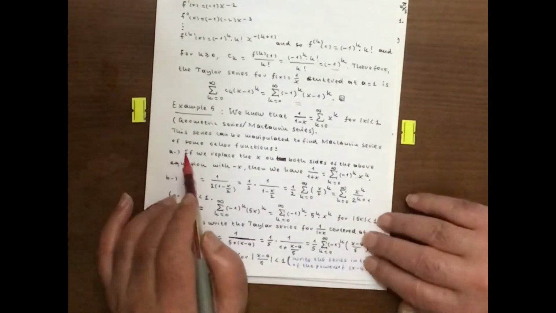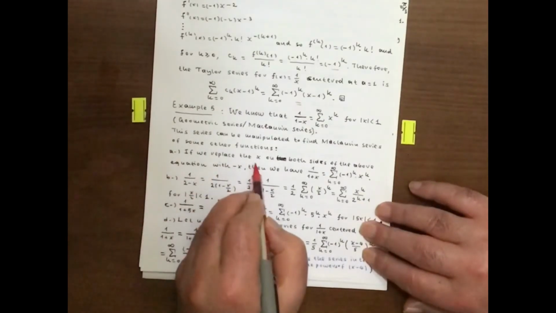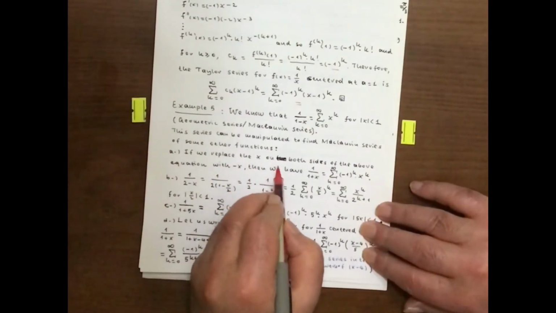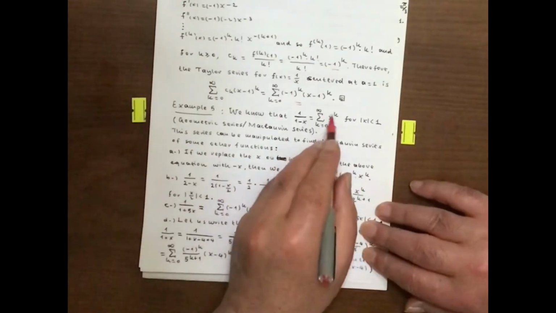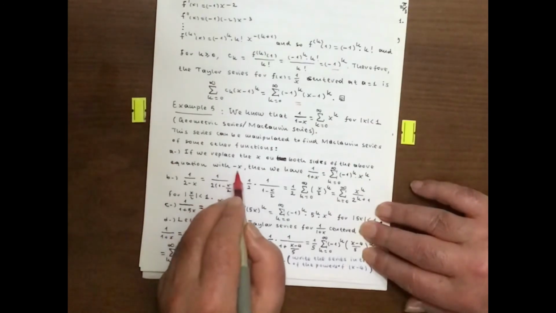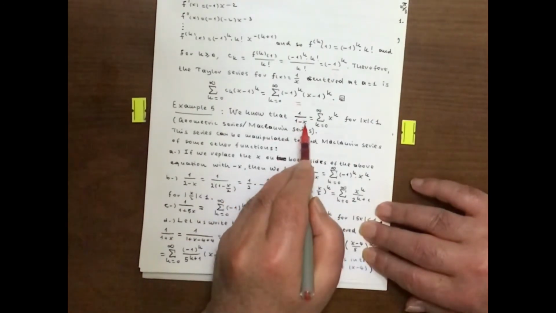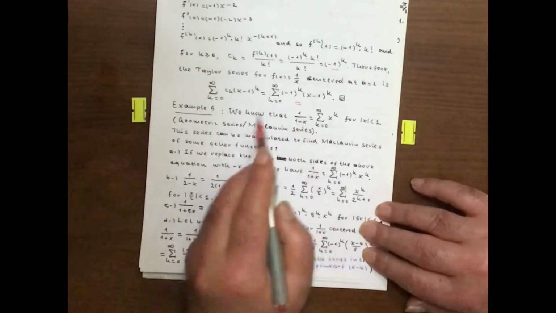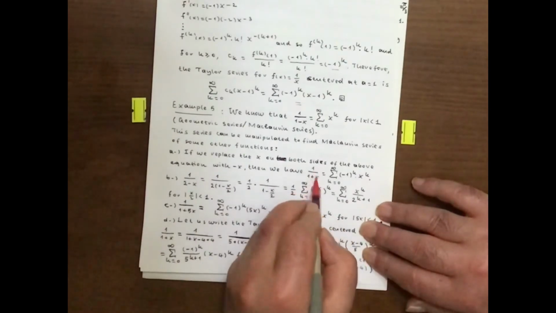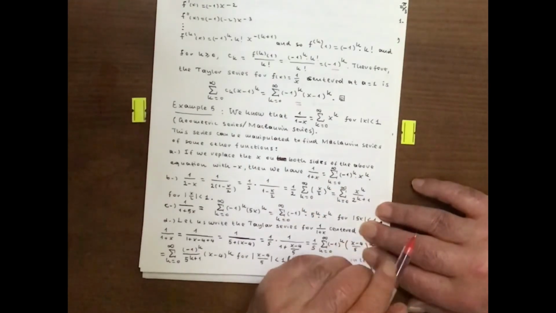For example, if we replace the x on both sides of the above equation with minus x, then 1 over 1 plus x is equal to this infinite sum.